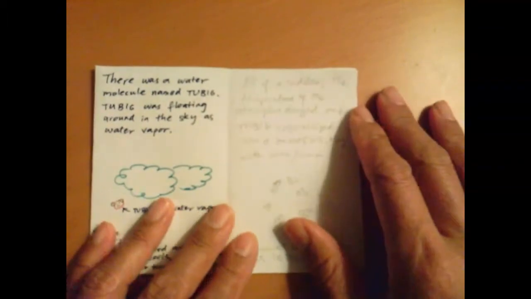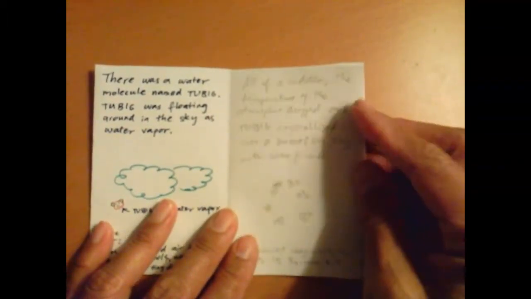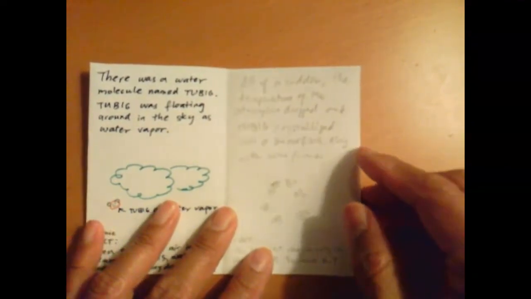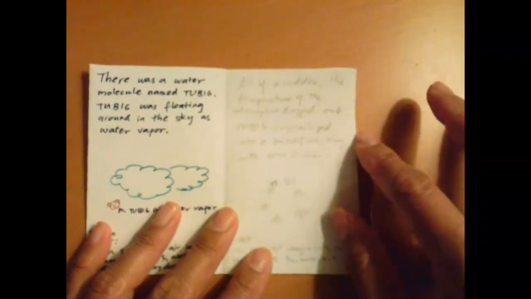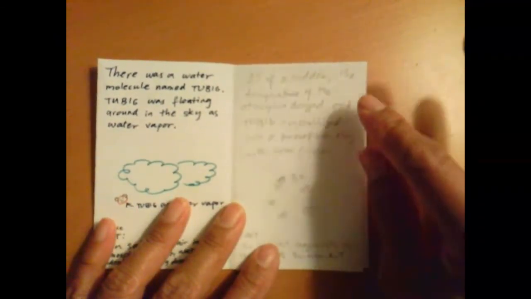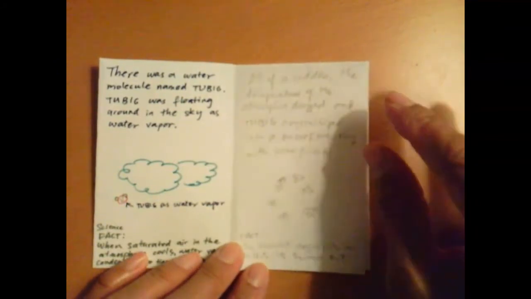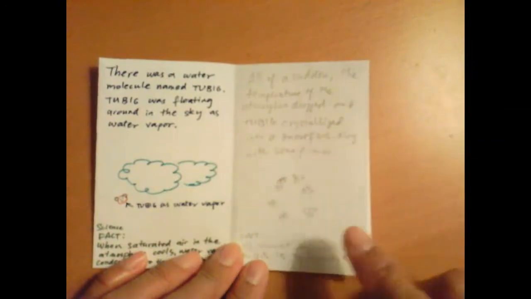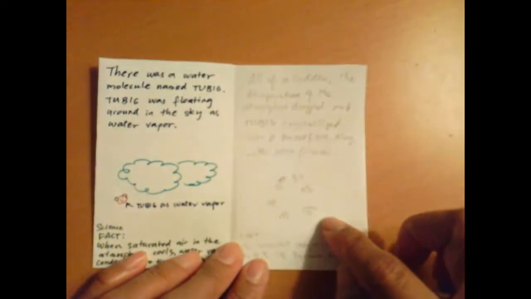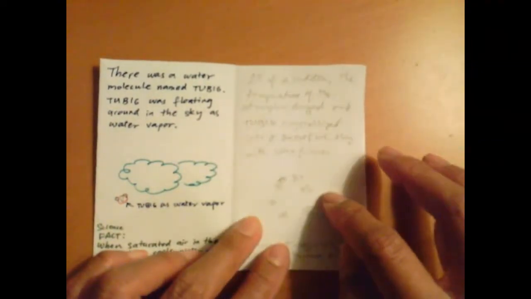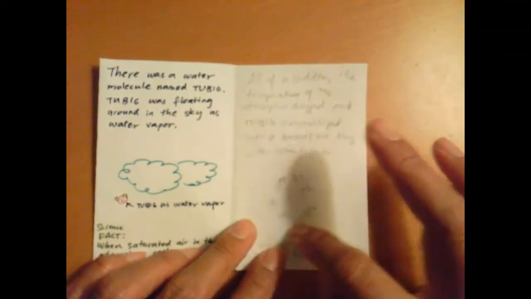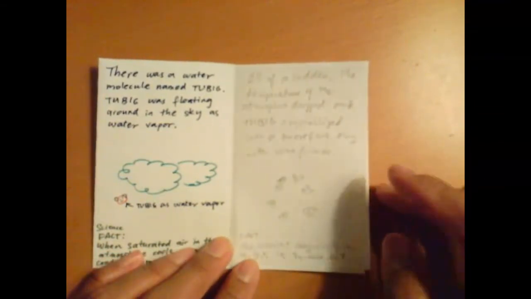And I'll just keep reading this on. All of a sudden, the temperature of the atmosphere dropped and Tubig crystallized into a snowflake along with some friends. So the story that I just wrote here is truthful to the science fact of what happens to a water molecule when it gets colder, right? And the model that I showed for my drawing is the same model that we saw in the gizmo phases of water, right? Where the water molecules form into a crystal.